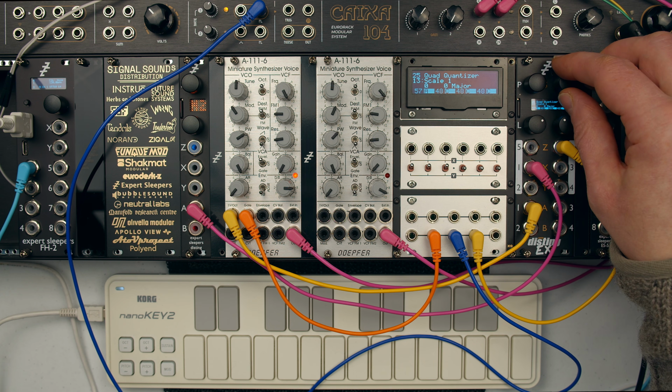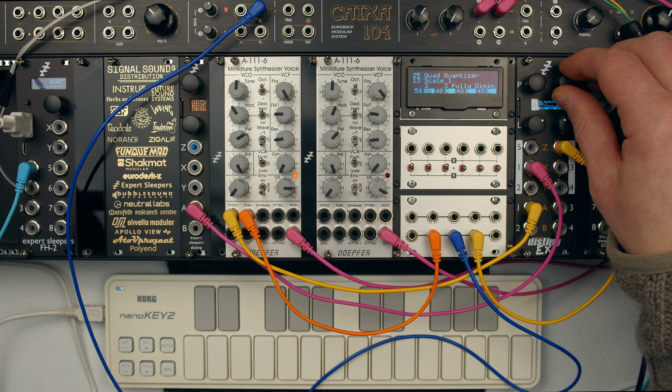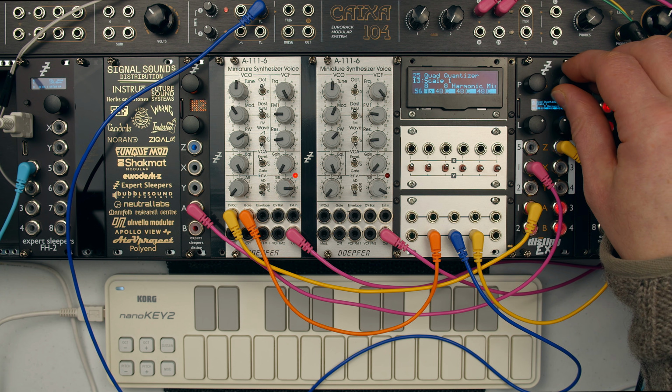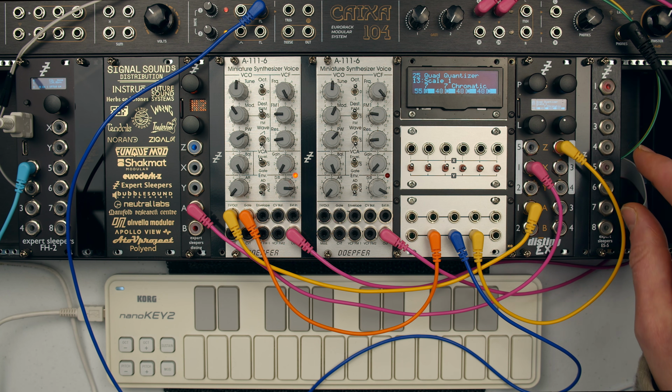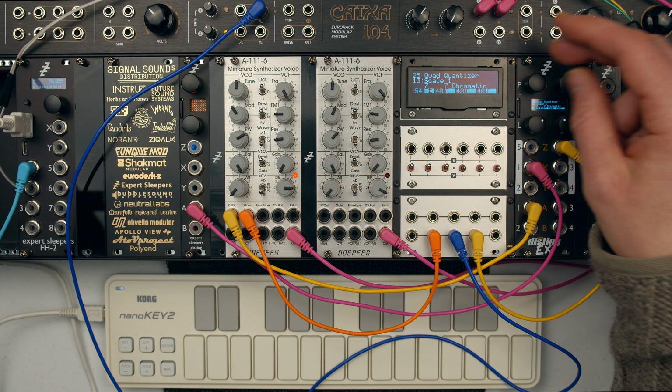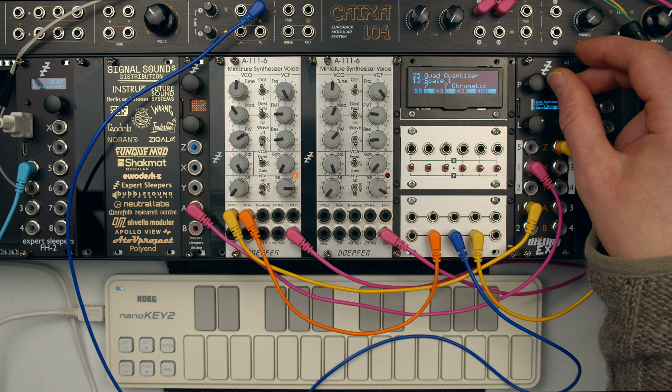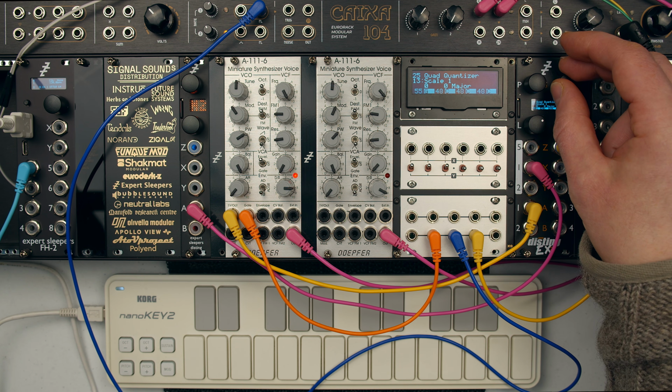So that's so far so good. There's a variety of different scales in here: major, minor, dominant stuff. If you want fancier selections of notes, then you can start using the keyboard maps. Let's leave that on major for now, I guess.